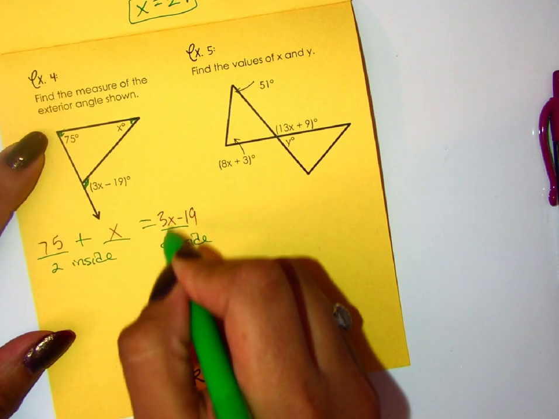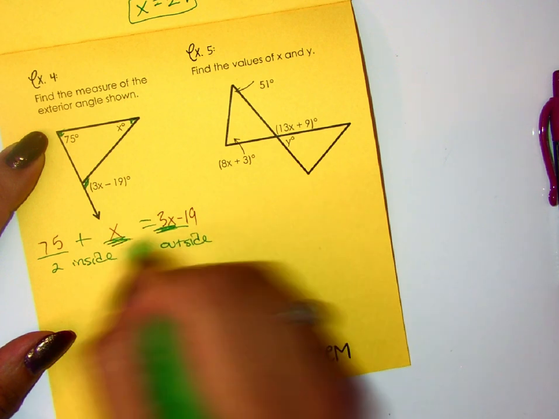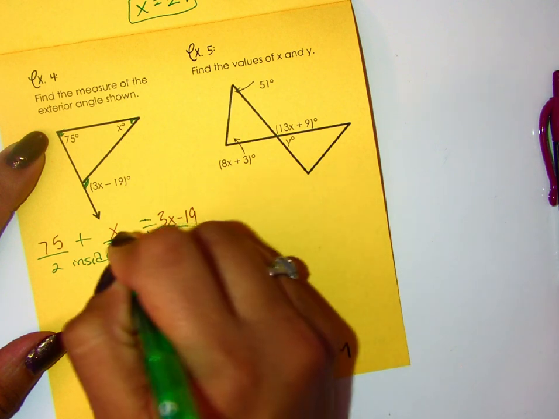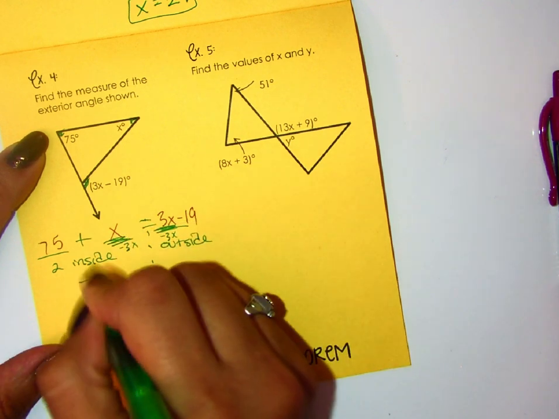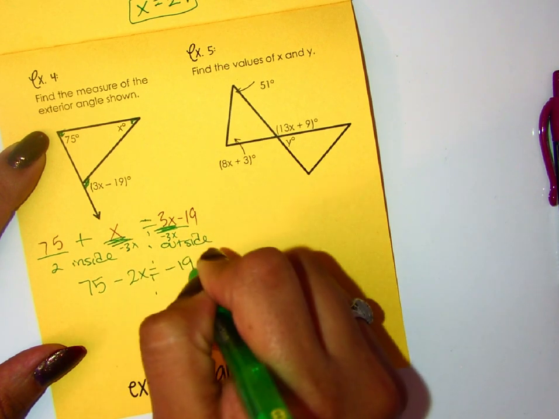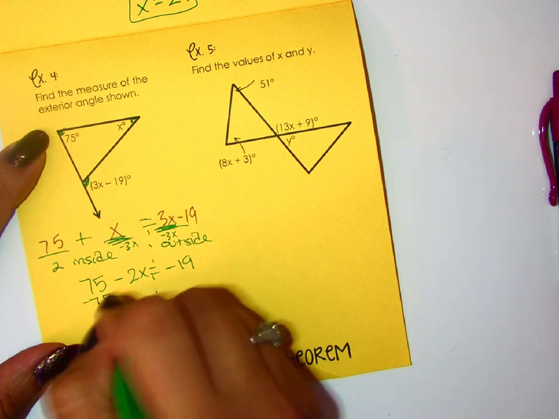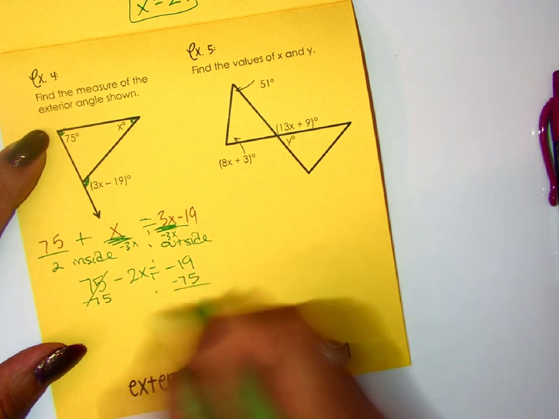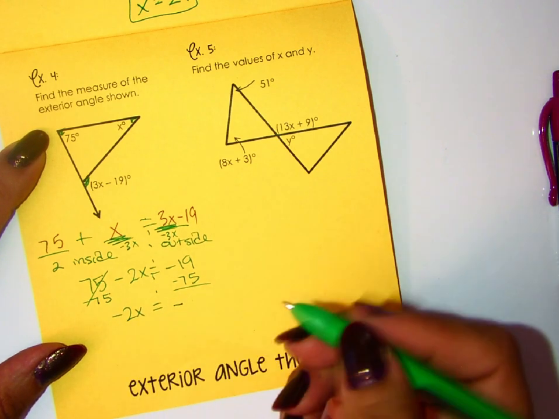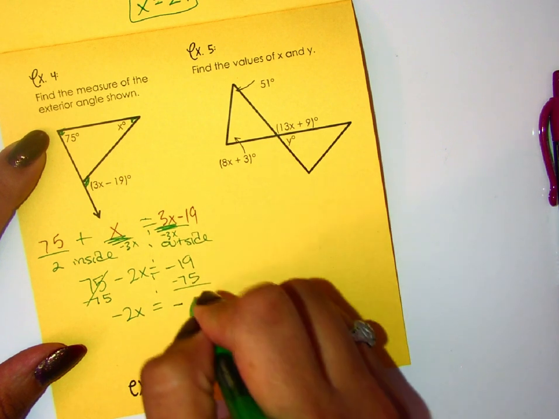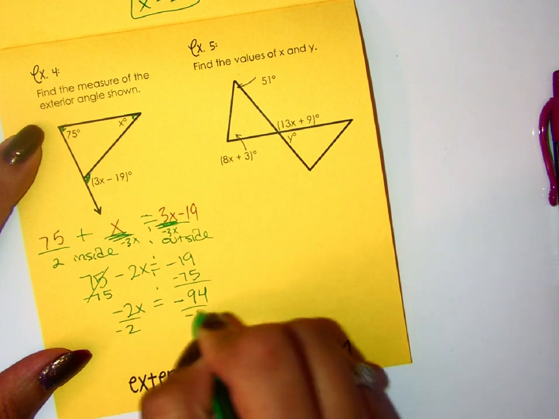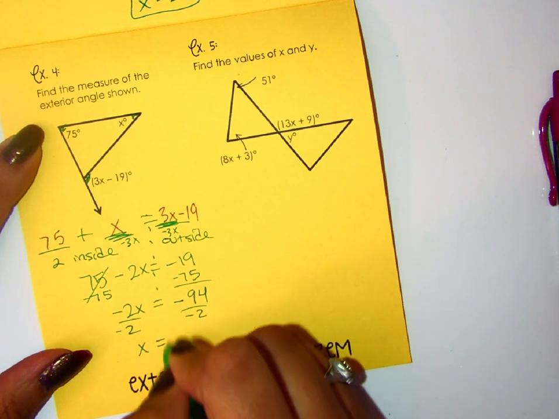And we solve for x. So an x right here and an x right here, we need to separate them. So we're going to do minus 3x, minus 3x. So we're going to have 75 minus 2x equals negative 19. Subtract the 75 to cancel it. And we have negative 2x equals negative 94. Then we divide by negative 2, and we end up with x equals 47.